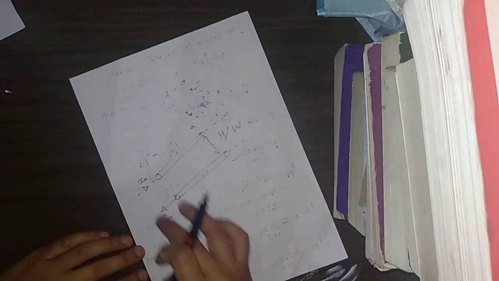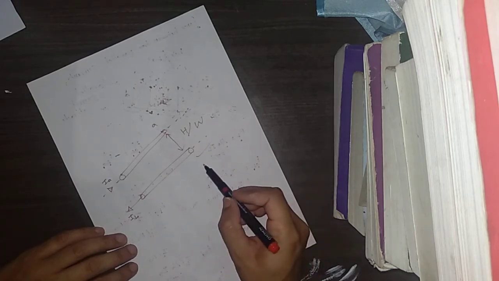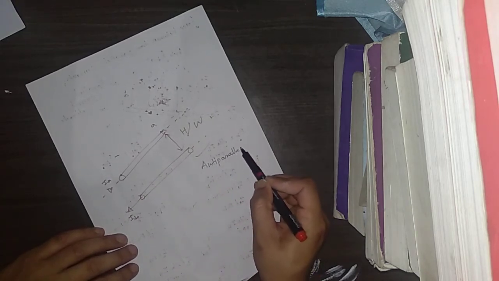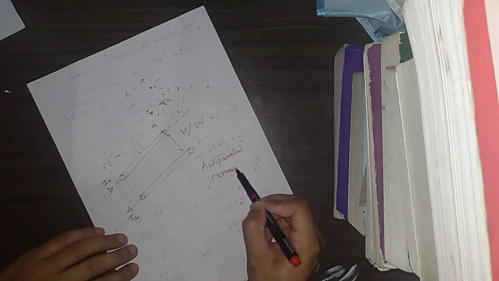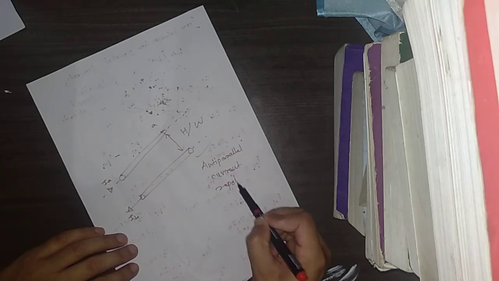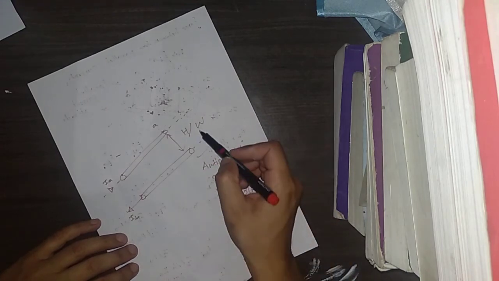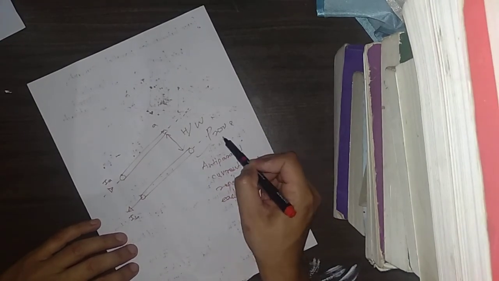Now the two currents are in opposite direction. So what might happen here? Antiparallel currents repel each other. So you have to prove this one. This is your homework. Prove that antiparallel currents repel each other in the same way that I have done. Thank you.